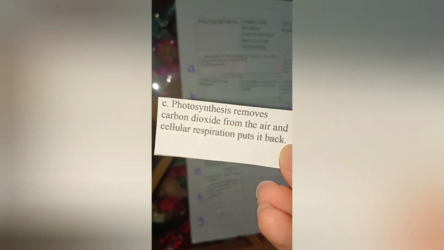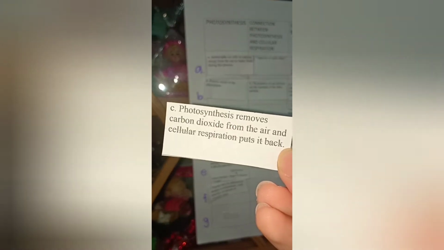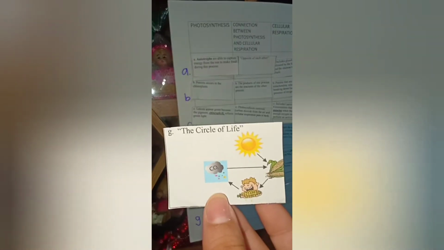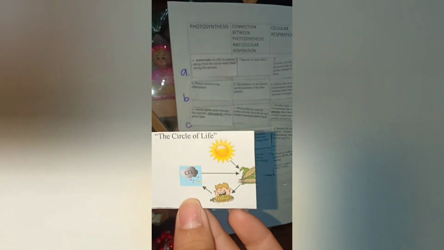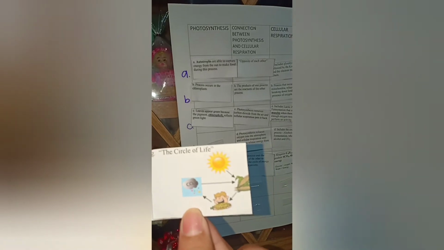Letter C. Photosynthesis removes carbon dioxide from the air and cellular respiration puts it back. So this is a connection between the two. Okay, so this is an illustration, the circle of life, connection between photosynthesis and cellular respiration.